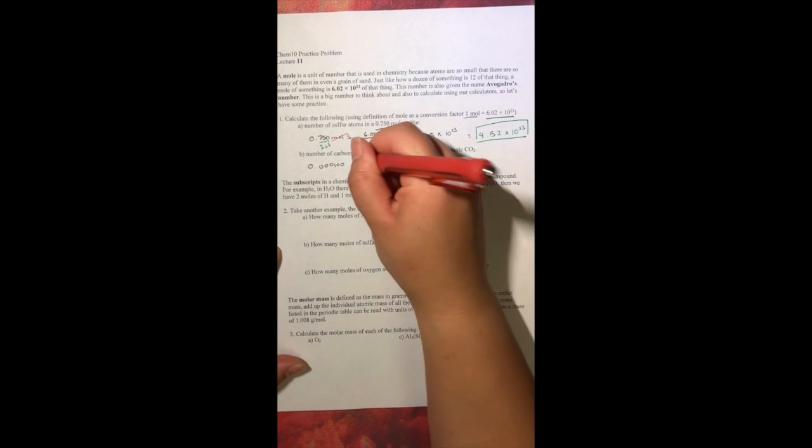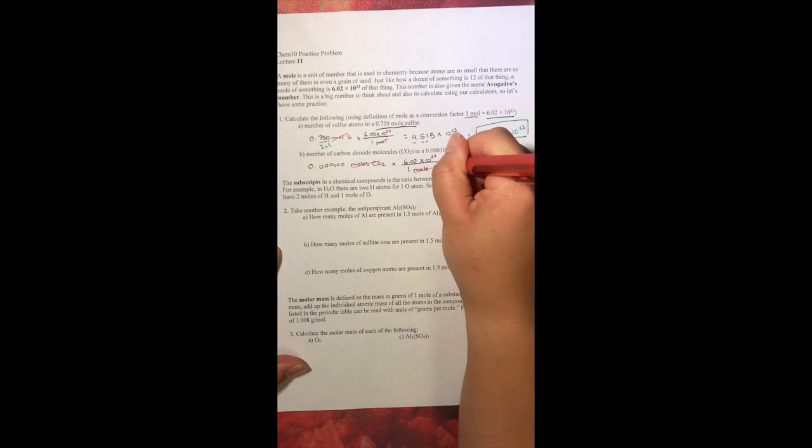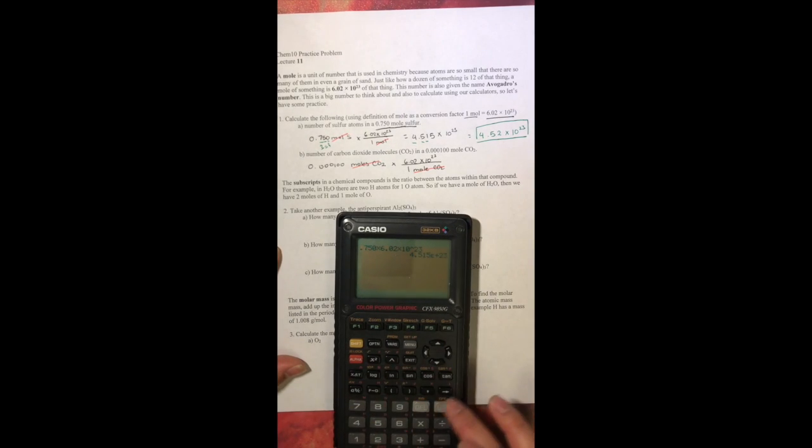So we would cross out moles, leaving us these numbers to enter. Times 6.02 times 10 to the 23rd. So it gave us 6.02 times 10 to the 19th.